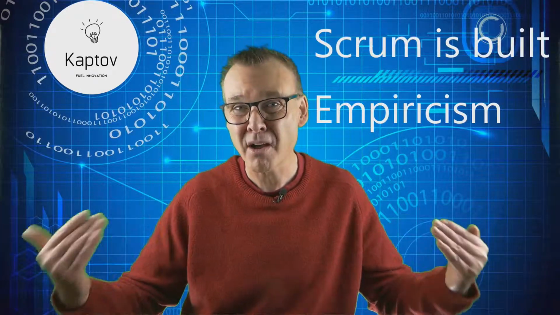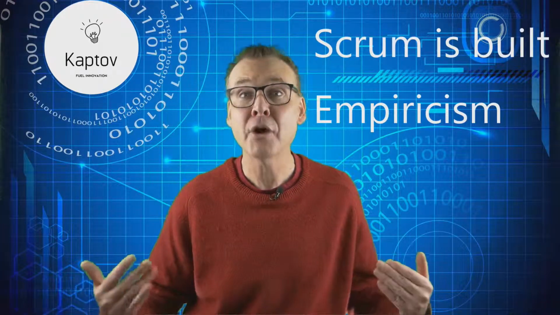Scrum is not called a process because it's actually not meant to be a full end-to-end process. Again, the minimal set of things you do or that you need for Scrum, once you build on top of this and you put into place a way of delivering product with Scrum at the core, now you have a process.